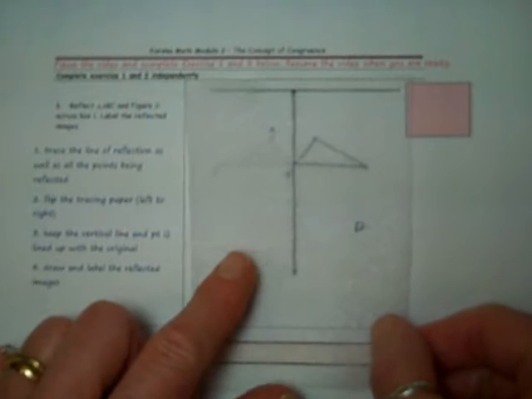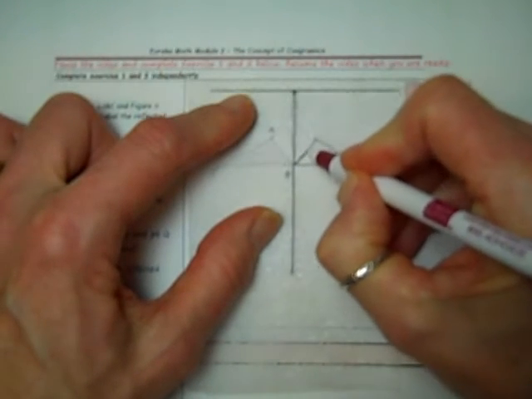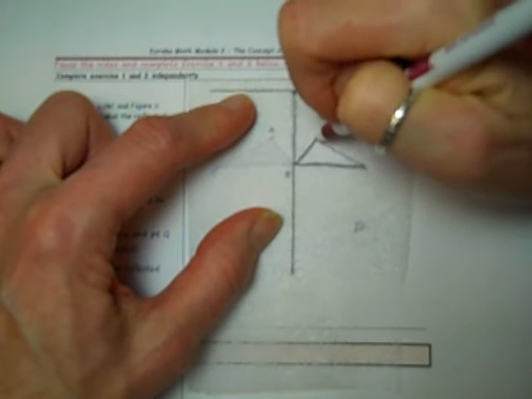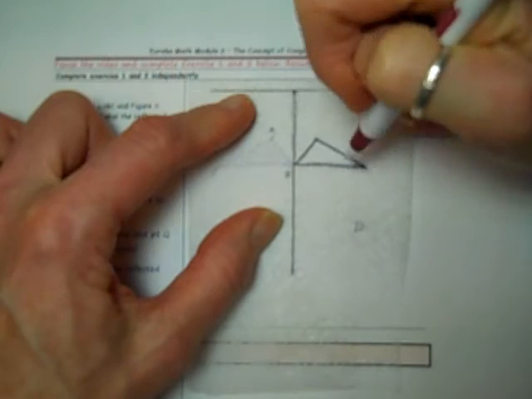Now there is no point Q on this one, but I made a point at the top so that we would know how far to move the paper up and down. Alright, that looks pretty good. Then you simply trace your figure. And this is the reflected figure of triangle ABC.